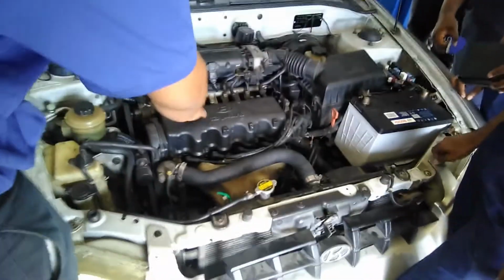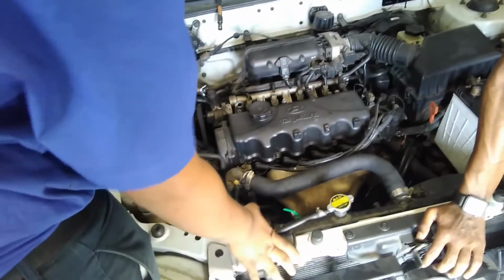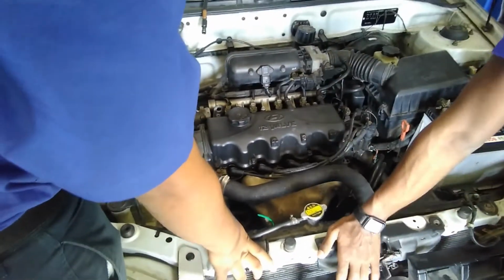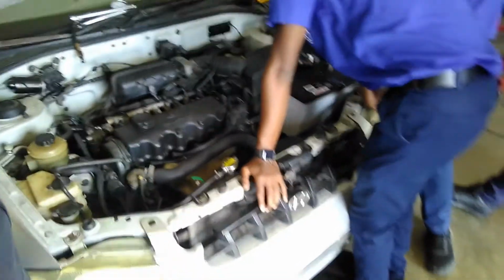It's not compression. That's what he says. Don't take my word for it, take his. So what is missing then? Fuel pump relay?